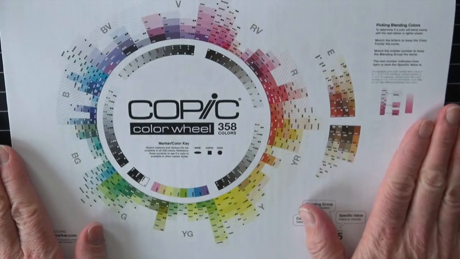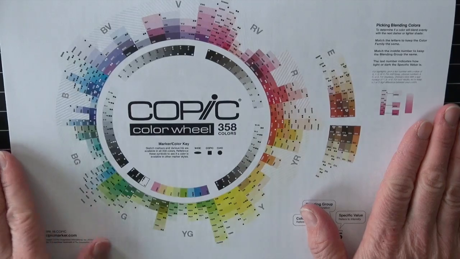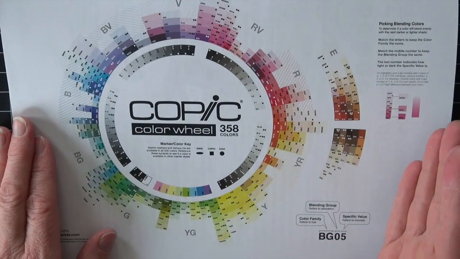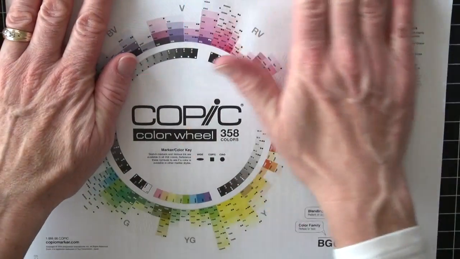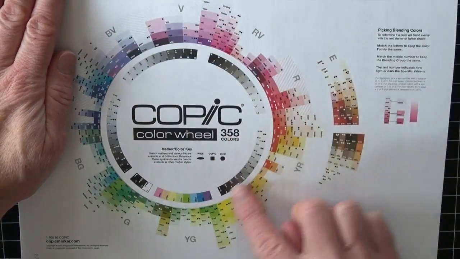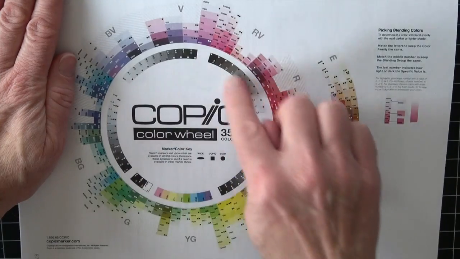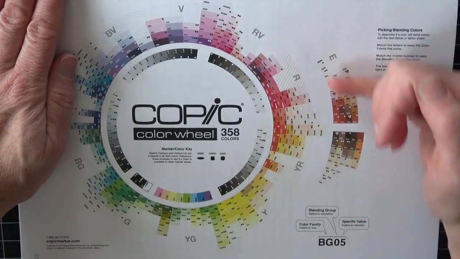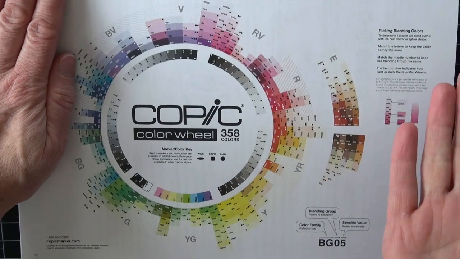Copic did another color wheel, and it kind of works from the inside out this time. But again, you can see how separate some of our colors are for Copic, where we have this beautiful color wheel working around. We have our neutral grays on the inside, this little family of fluorescents, and then out here hanging out are all of our earth tones.